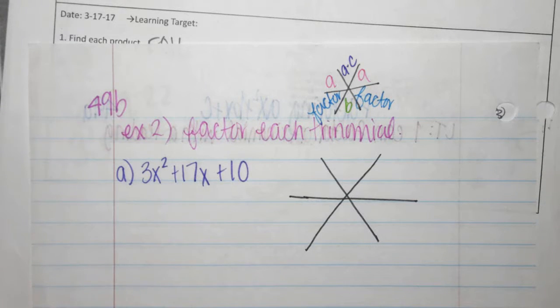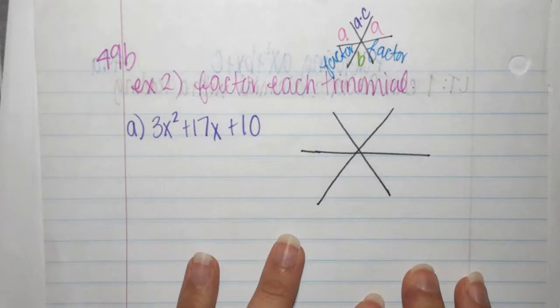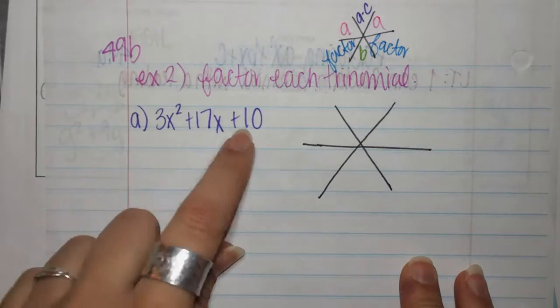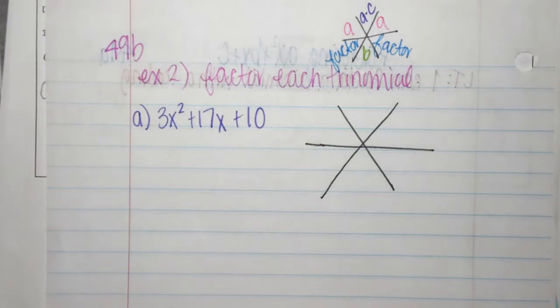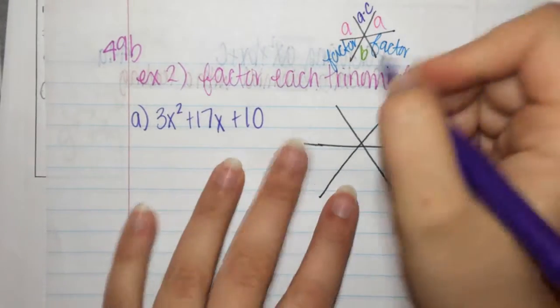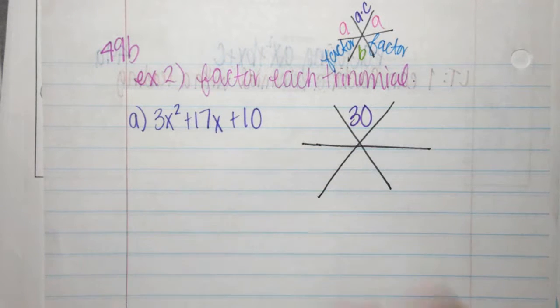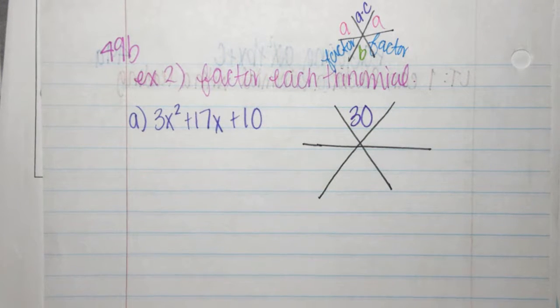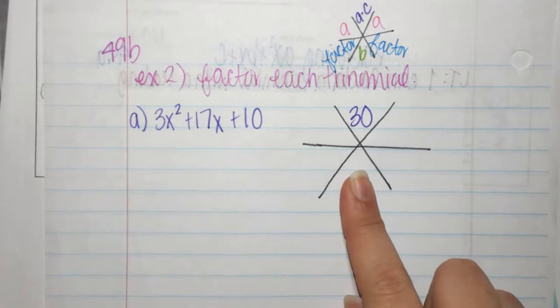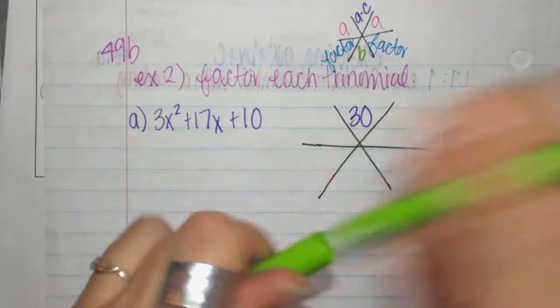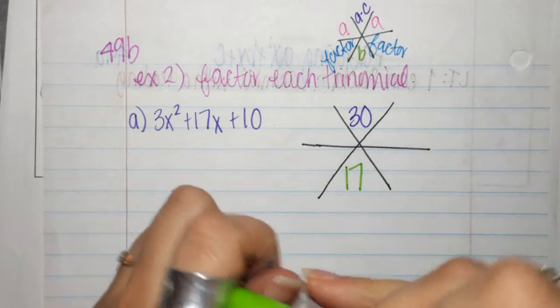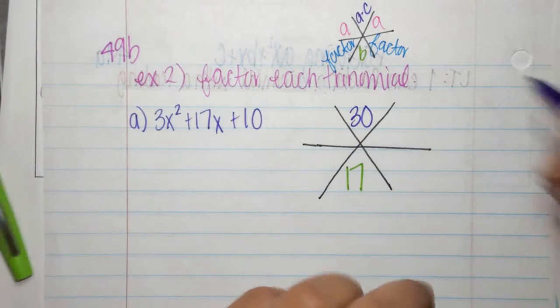Now, first thing, what do we do for step 1? So A is 3, C is 10. If I multiply those together, what do I get? 30. Everybody write 30 up here. It's magic. 30. All right, what do we write in the bottom? And that's 17. Awesome.